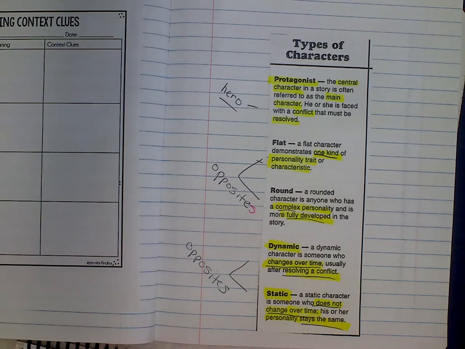Hi, readers. Today, for our lesson, we talked about types of characters.